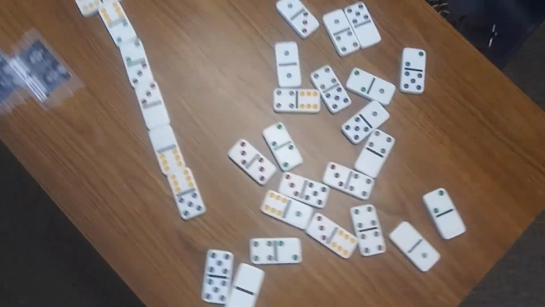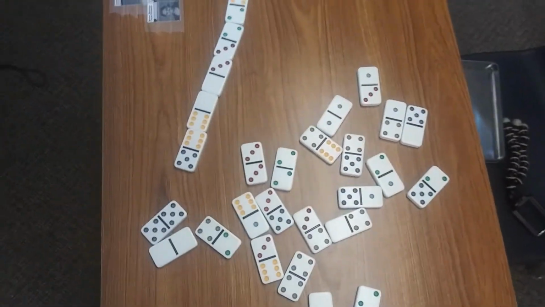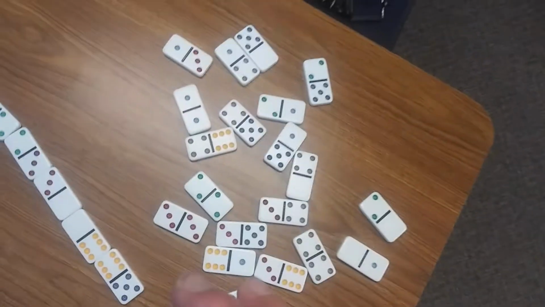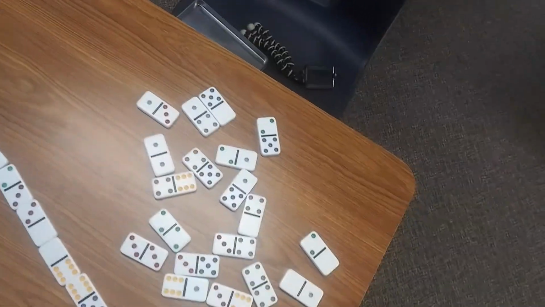Now my key here is on the domino problem. I want to find, is it possible to put all the dominoes in a row?